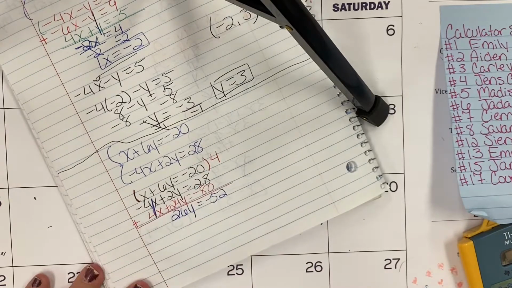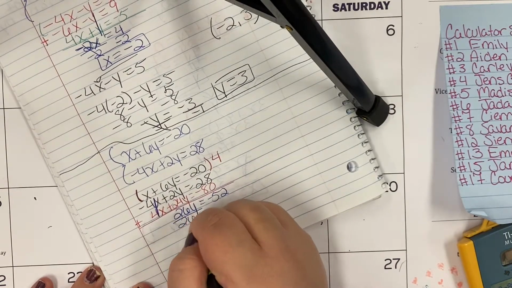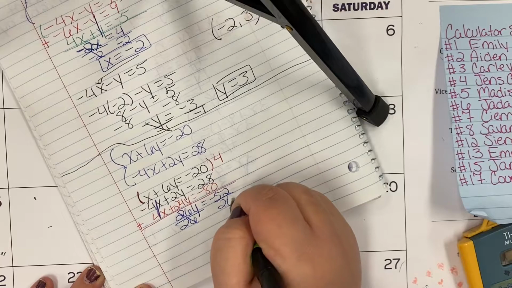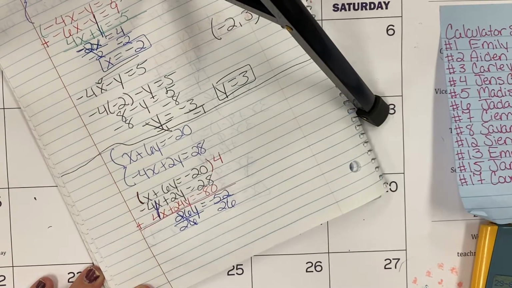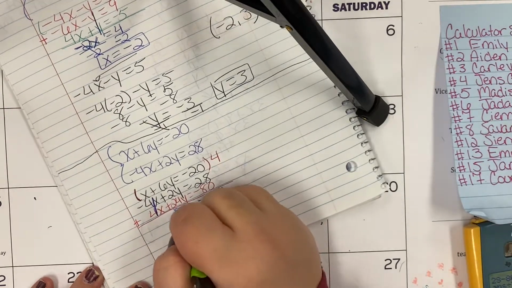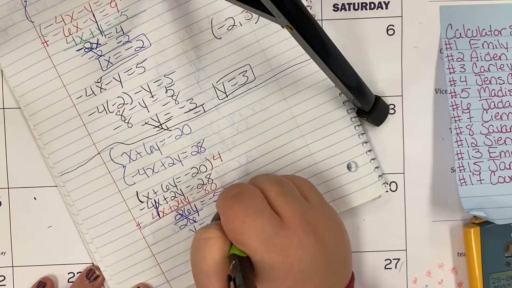26y is going to equal negative 52. I'm then going to divide both sides by 26. And y is going to end up equaling negative 2.